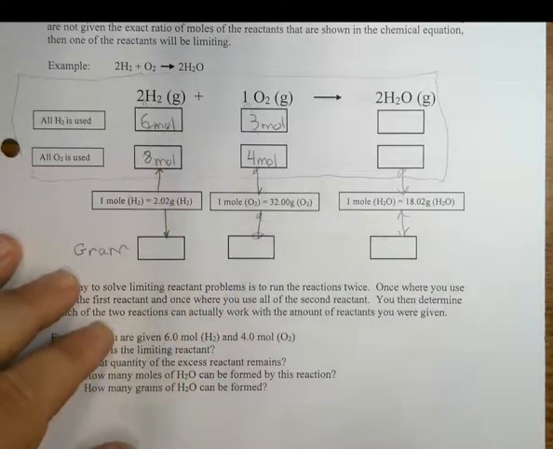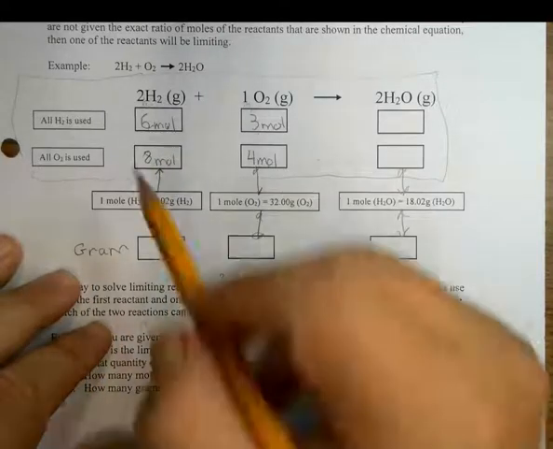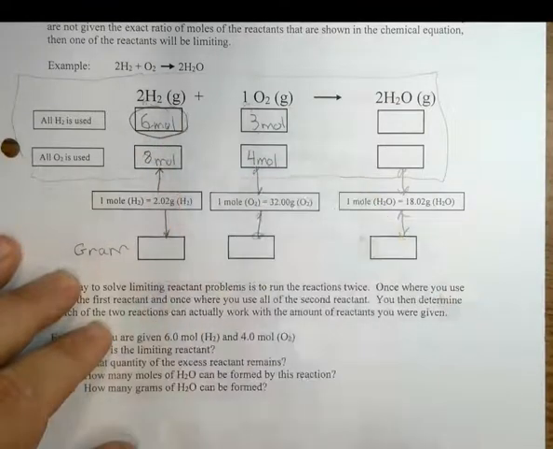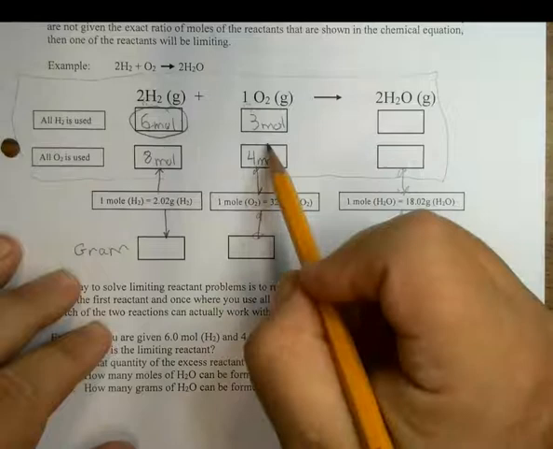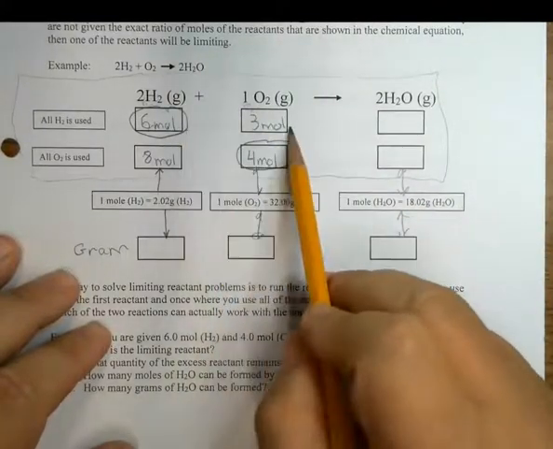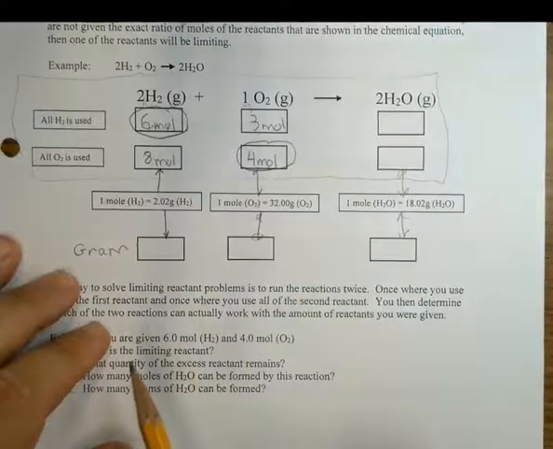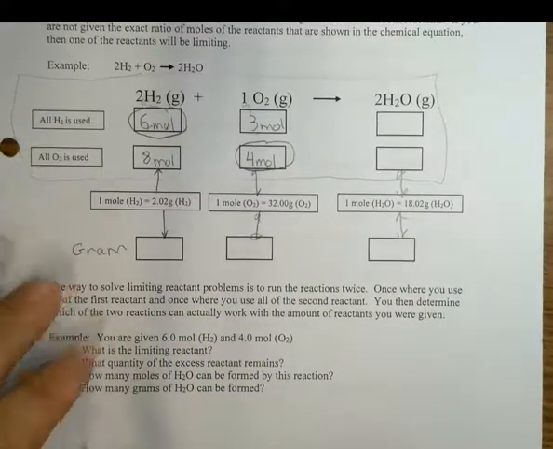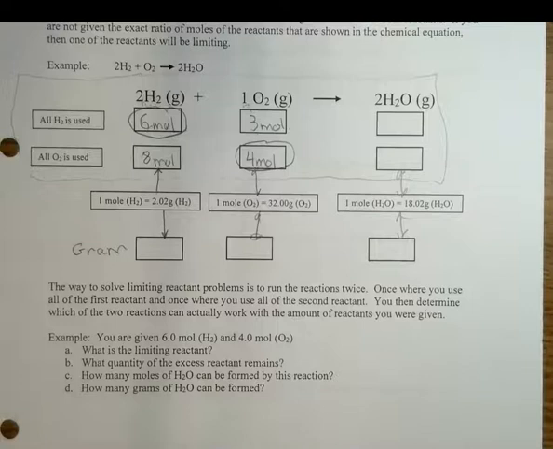One thing I ask you to do is when you put the 6 moles in here, since that's an amount that you know you have, it was given to you, circle it. That tells you that that's an absolute correct amount that you know you have to work with. Same with the 4 moles of oxygen. So we're going to go to each of these boxes and ask, do we have at least that many moles of that substance? The word at least means I have that much or more.